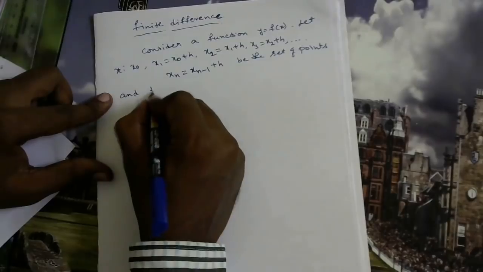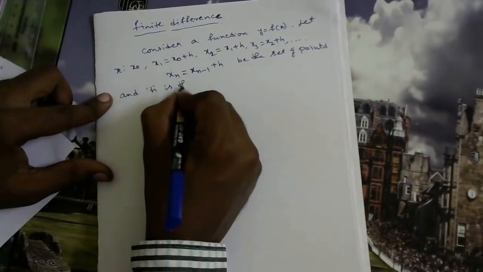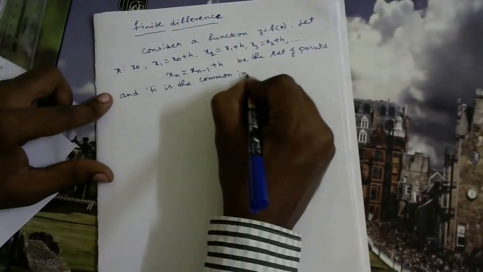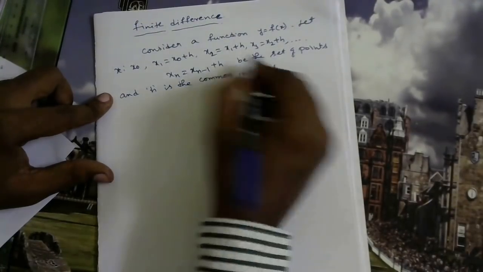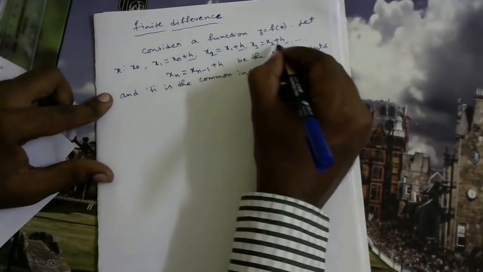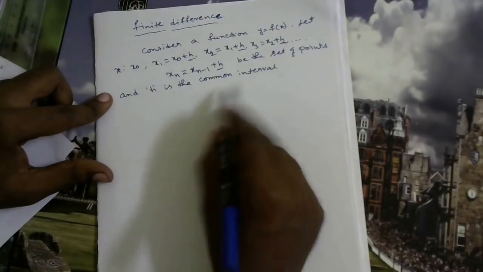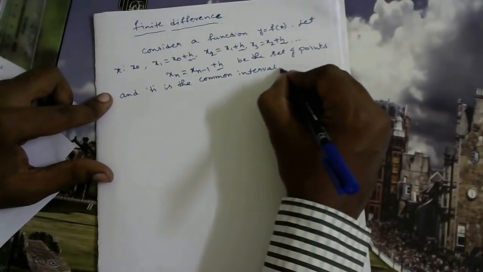And h is the common interval, meaning difference. Here all h is there, right? So this is the common interval. It should be a common interval.